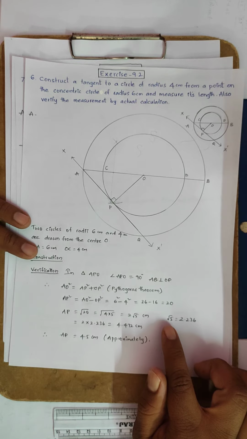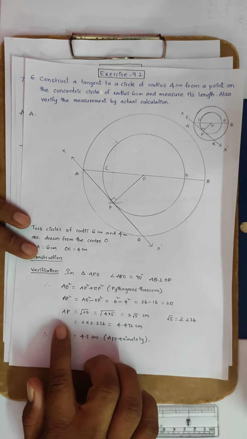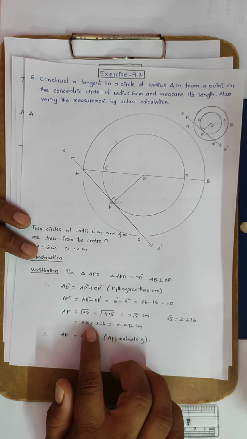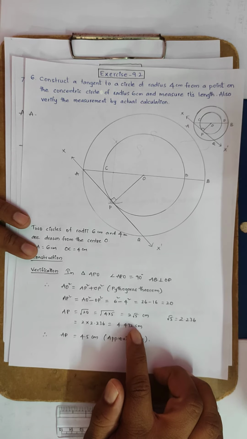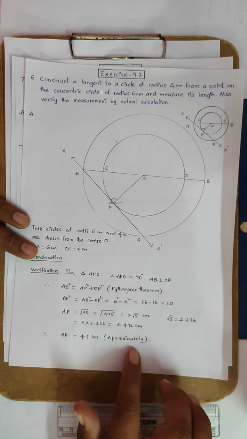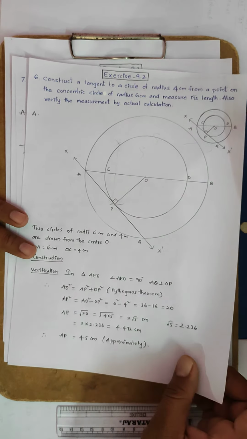The value of root 5 is approximately 2.236. Then the distance from A to P is 2 into 2.236, approximately 4.472 centimeter. So approximately their distance is 4.5 centimeter.